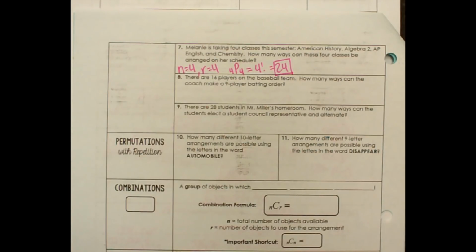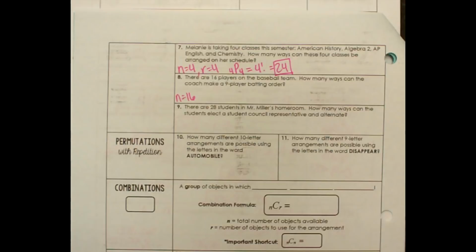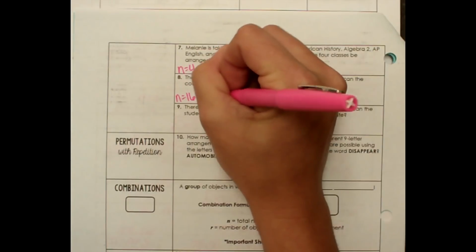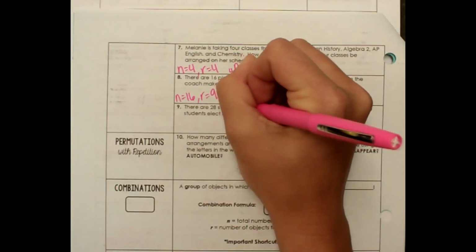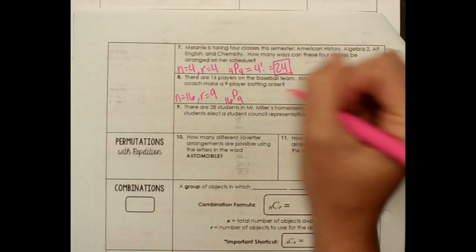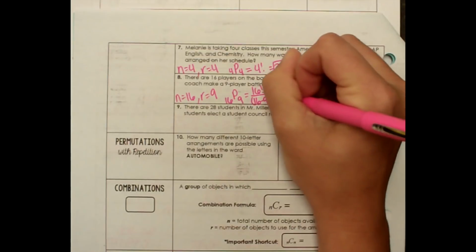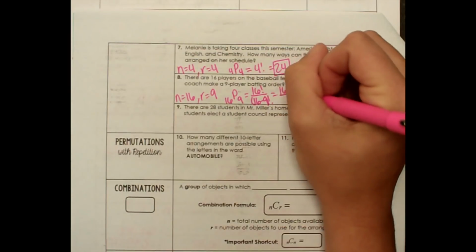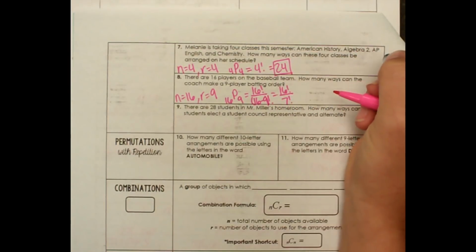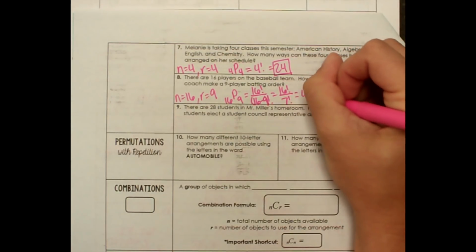There's 16 players on the baseball team, so we have 16 objects. How many ways can the coach make a 9-player batting order? So now they're saying they want them in the order of 9 of them. That's how you would notate it. Here's your equation. So you get that it is 16 factorial over 7 factorial. Once you put it in your calculator and do the math, you get quite a large number.